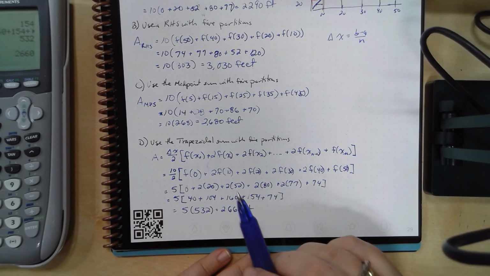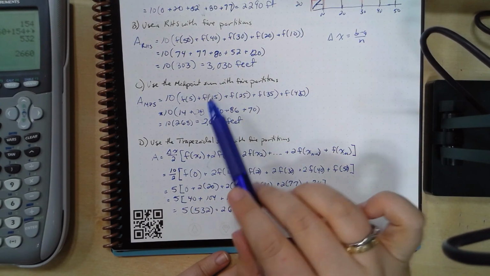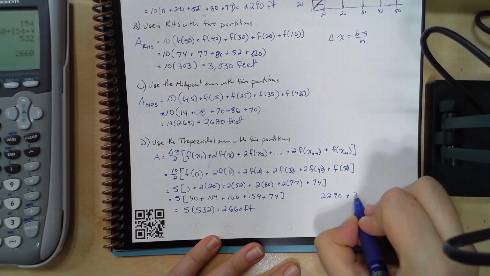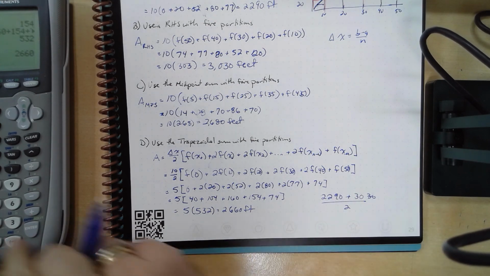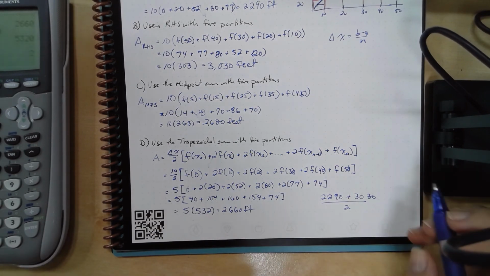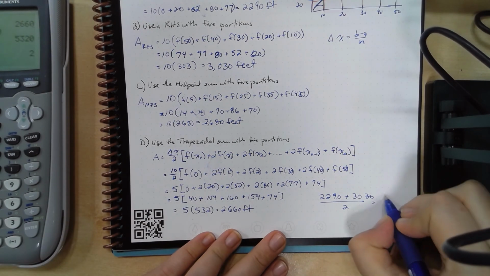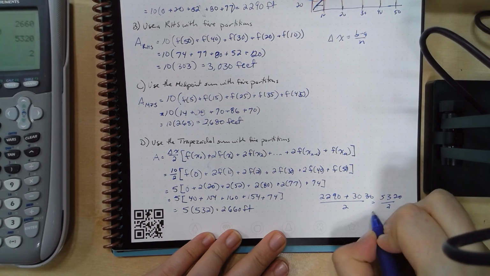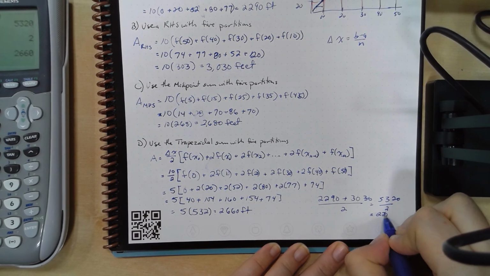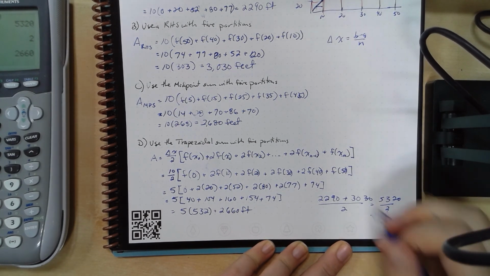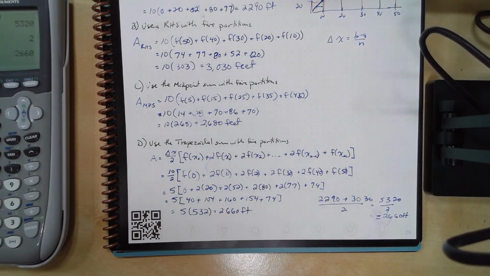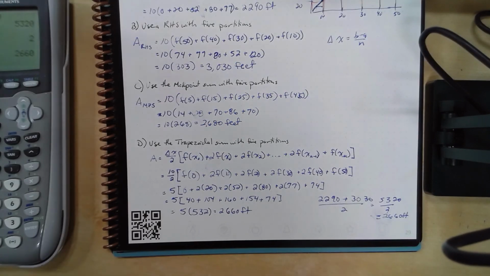Now, just a quick little trick here. If I take the average of the left and the right hand sum, I'm going to do that real quick. If I take 2,290 plus 3,030 and I divide that by 2, this is going to be equal to 5320 divided by 2, which equals 2,660 feet. So the trapezoidal rule is actually the average between the left hand and the right hand sum.